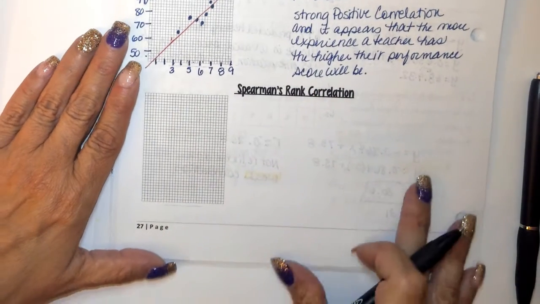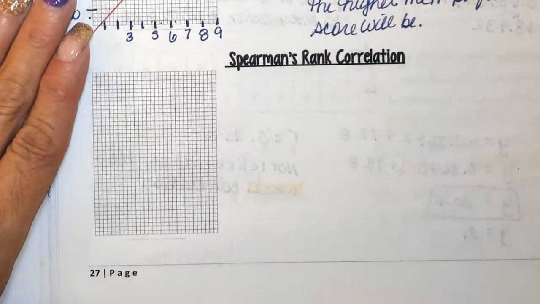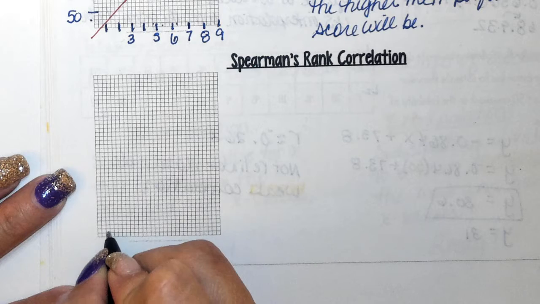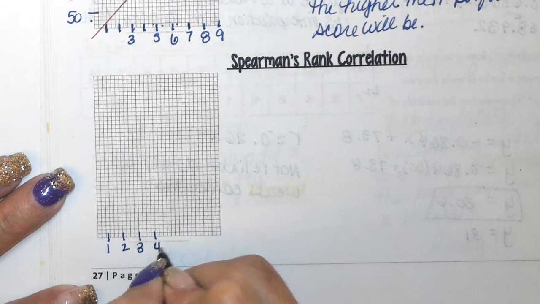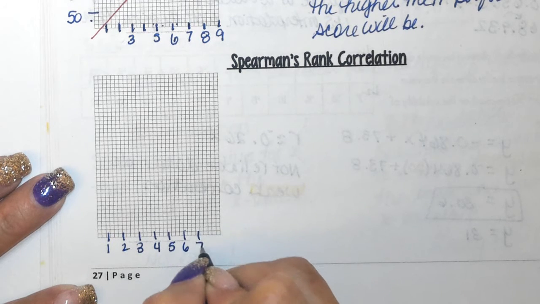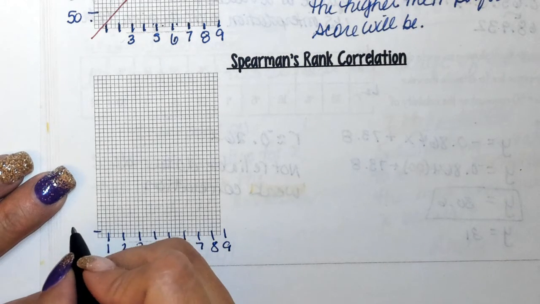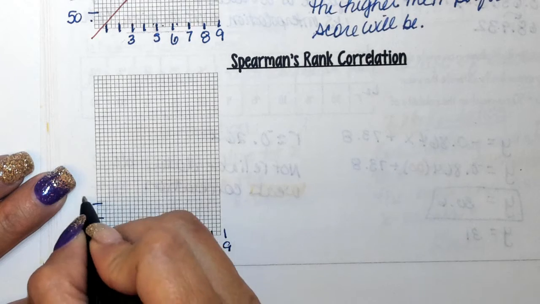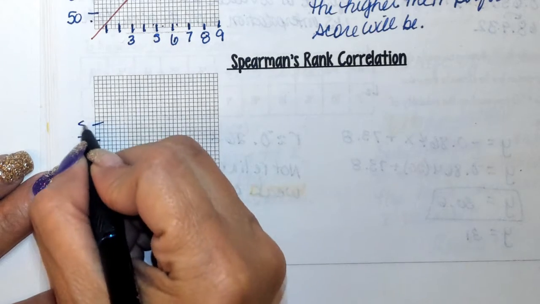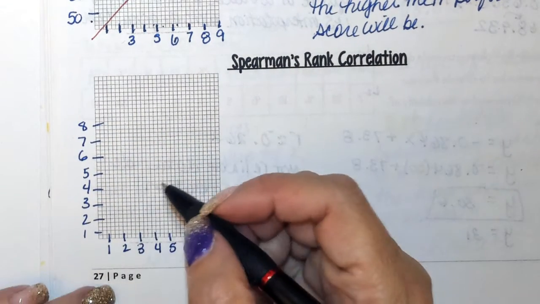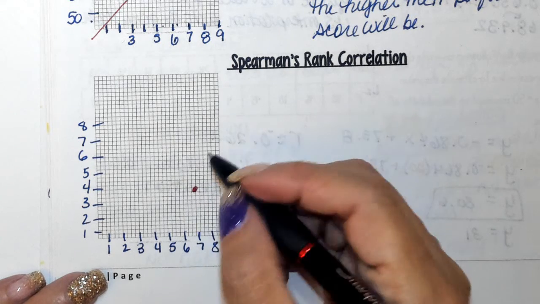So I'm going to set my calculator to the side. I'm going to come over here, and let's graph this. Let's just make a graph of it, and then we'll go back and look at all that. So I'm going to do the same thing I did. I'm just going to say 1, 2, 3, 4, 5, 6, 7, 8, 9, and then we'll do 1, 2, 3, 4, 5, 6, 7, 8. All right, so we have over 7 and up 4. And again, it's not looking to be super accurate.